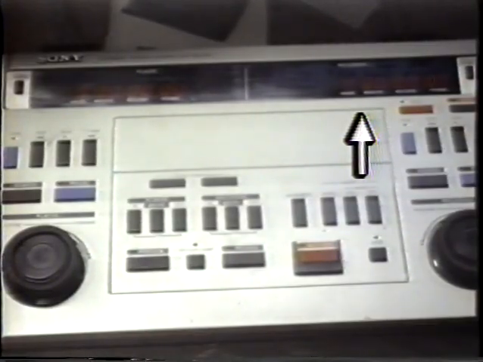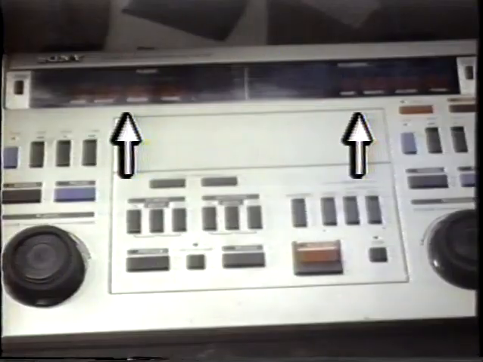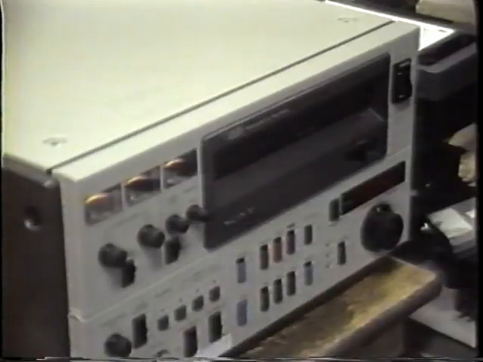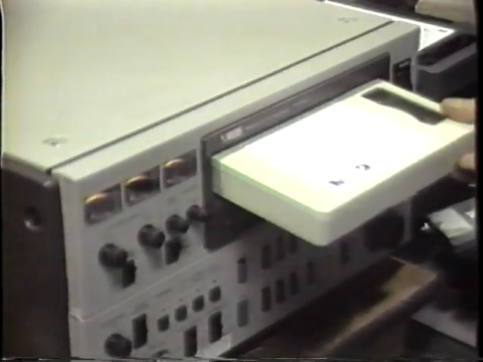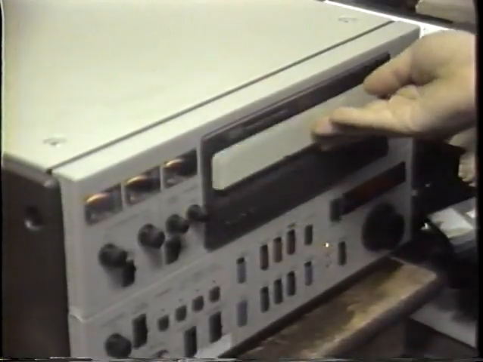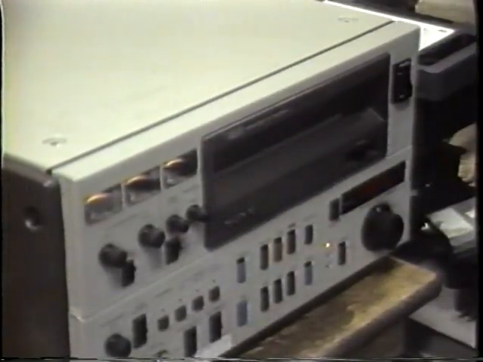But since both the VTR player and recorder are turned on, the editing control unit can control both the VTR recorder and player. Once that is done, insert your destination tape, which you will be recording on.